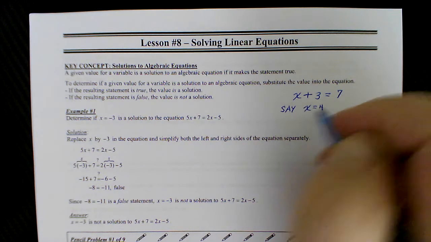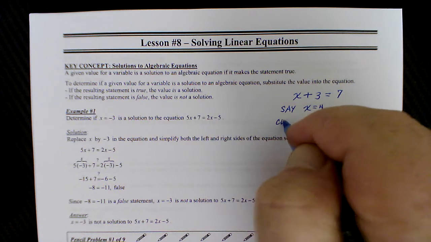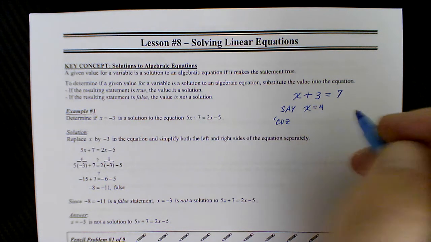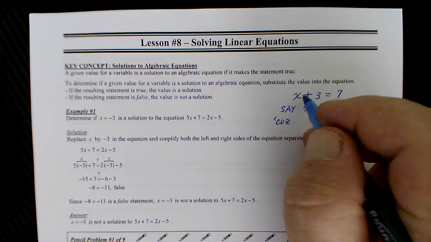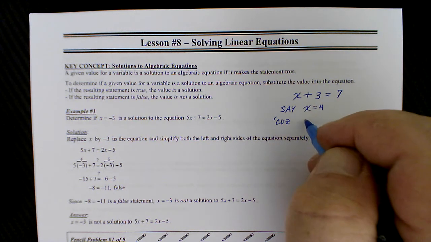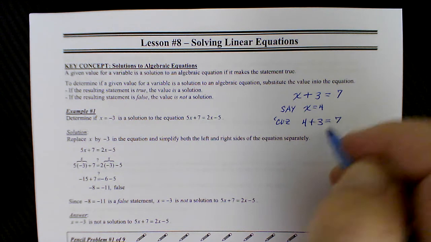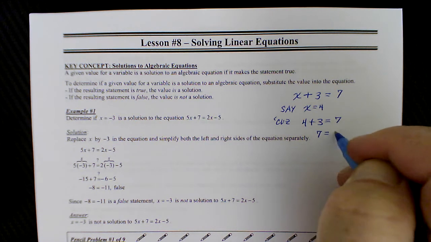And this would be because, or I'll just abbreviate that as cos, if we replace x with 4 in this equation, then we have 4 plus 3 equals 7, and that of course is a true statement. 7 is equal to 7.